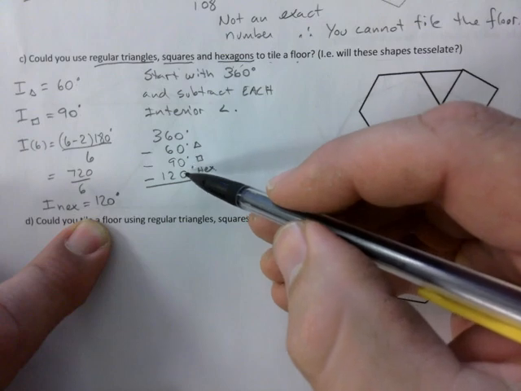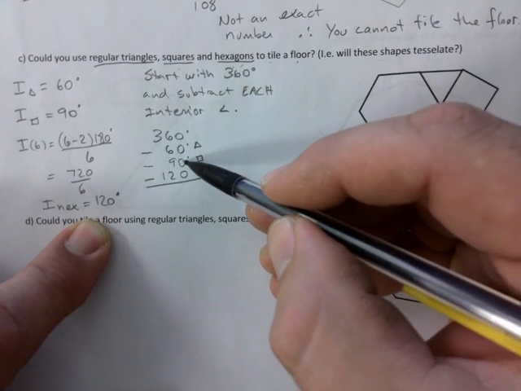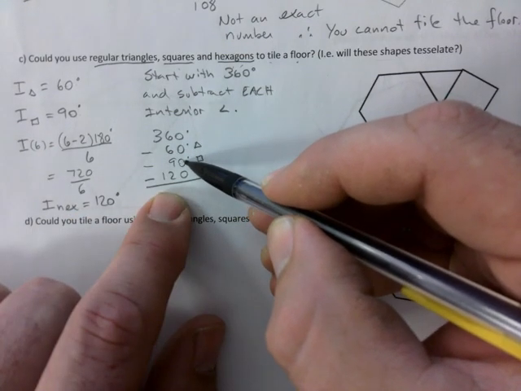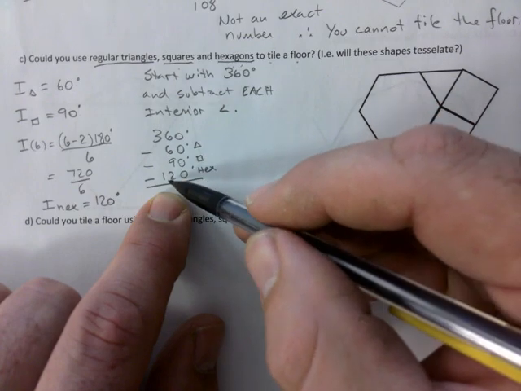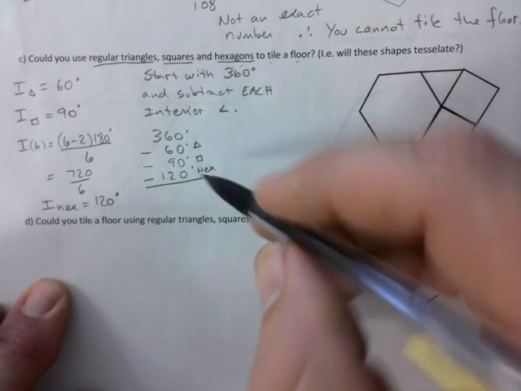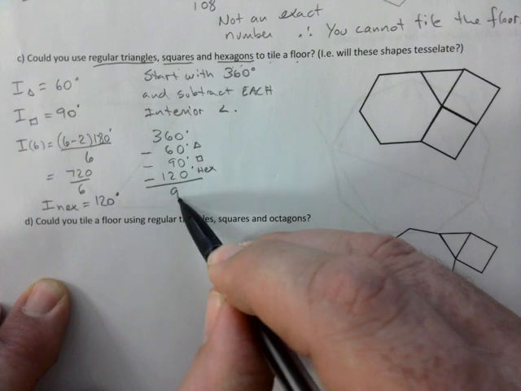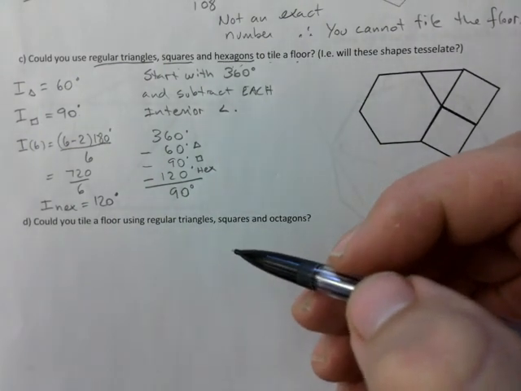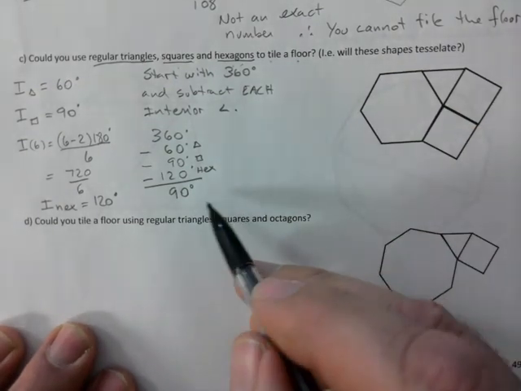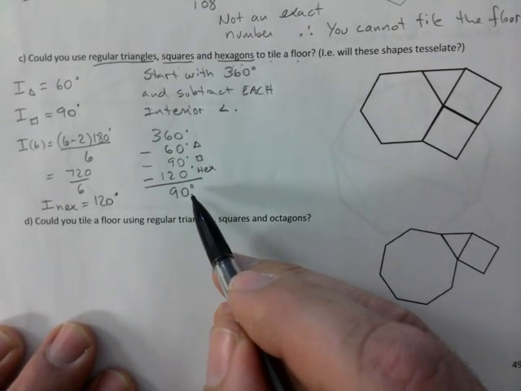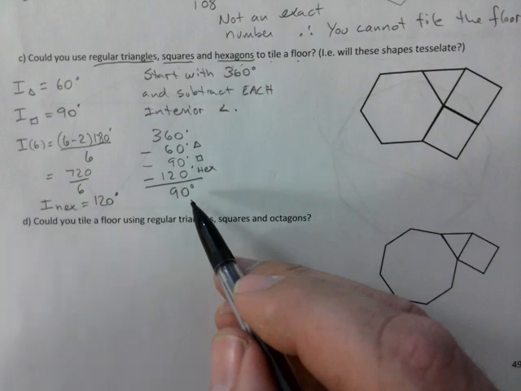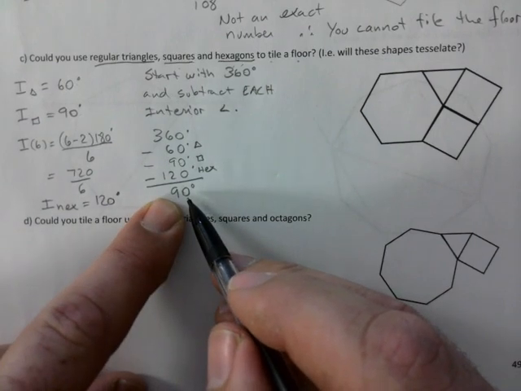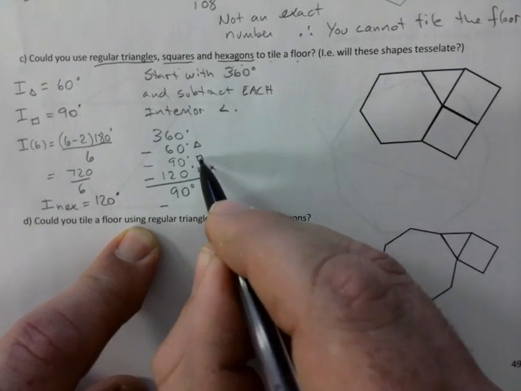So let's do some mental math here. 60 and 90 is 150, right? And with the 120, that'd be 270 already. So we're left with 90 degrees. So you've used one of each shape for sure. What other shape do you recognize? Sometimes you have to keep subtracting, but this is actually perfectly filled in with another square.